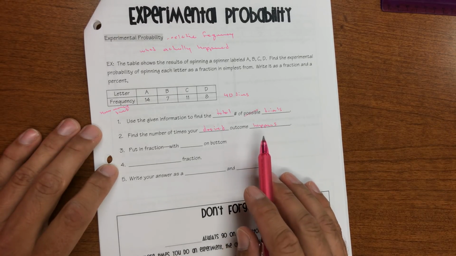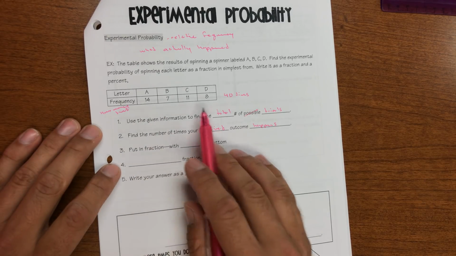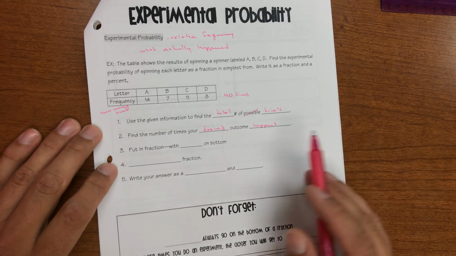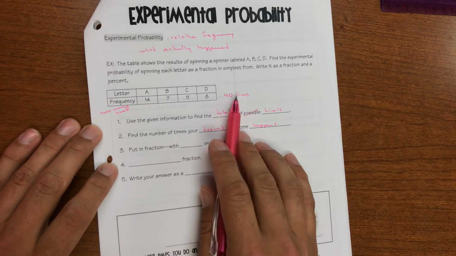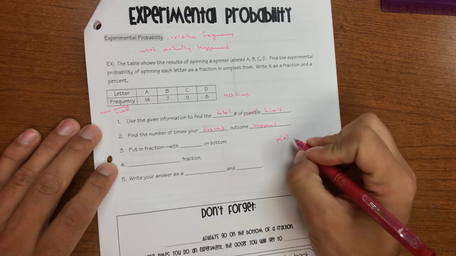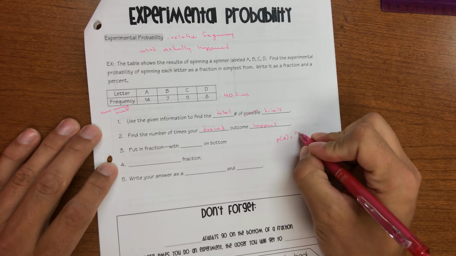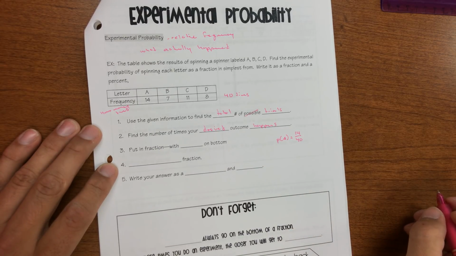So it wants us to find the probability of each letter. And so if I look at A, A happened 14 times out of 40 times. So I'm going to put the probability of A happened 14 out of 40 times, our experimental probability.